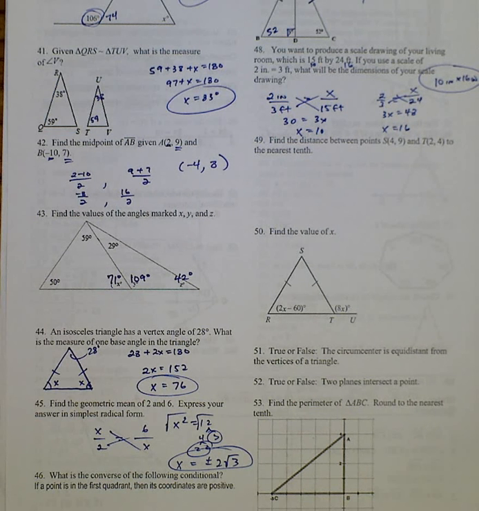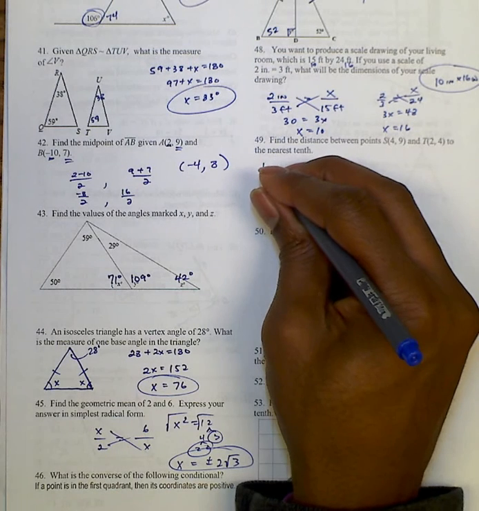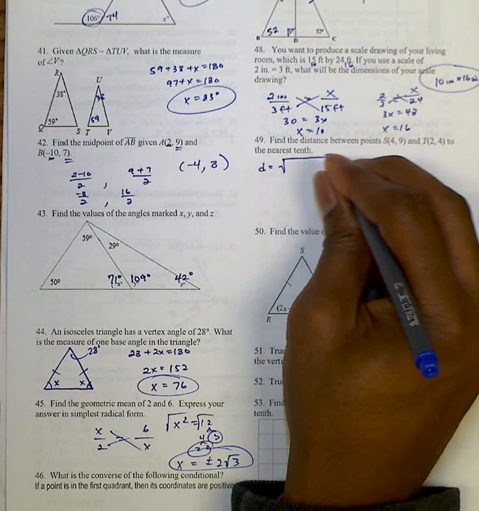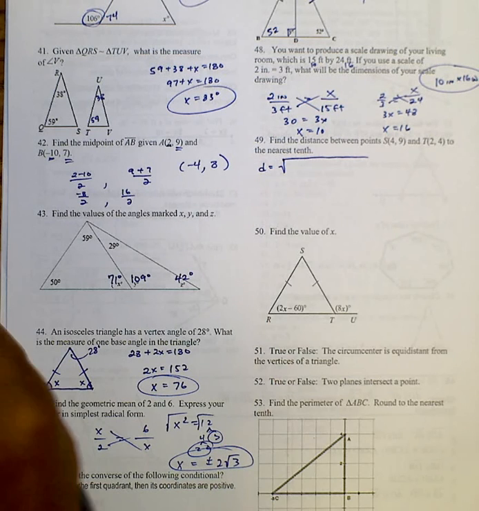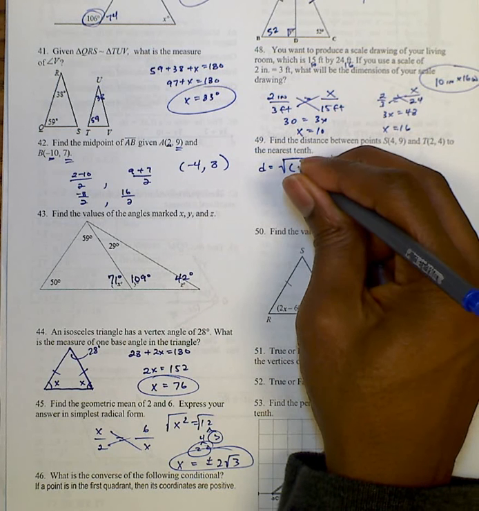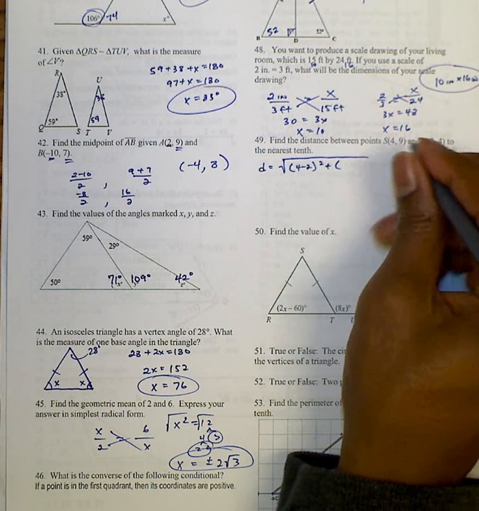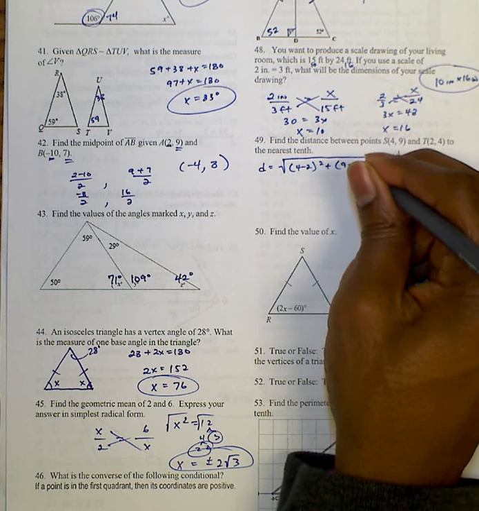Number 49 says find the distance between the points (4, 9) and (2, 4) to the nearest tenth. Our distance formula, again, it's like Pythagorean's theorem, but I'll just use the distance formula. It's the difference of the x's squared, so 4 minus 2 squared, plus the difference of the y's squared, 9 minus 4 squared.